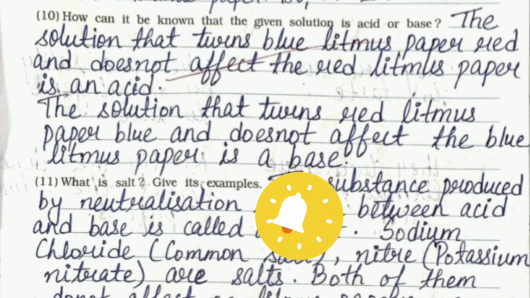Tenth one, how can it be known that the given solution is acid or base? The solution that turns blue litmus paper red and does not affect the red litmus paper is an acid. The solution that turns red litmus paper blue and does not affect the blue litmus paper is a base.